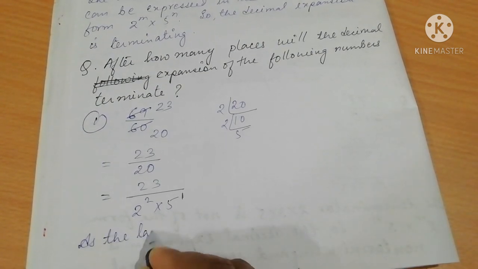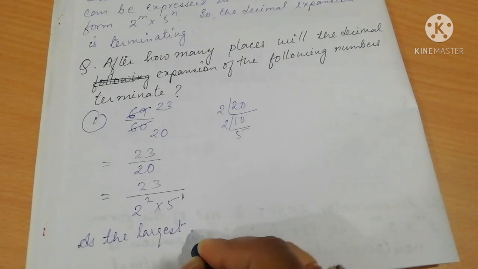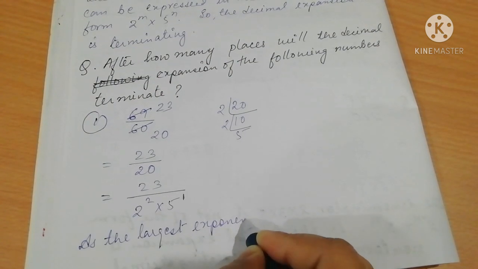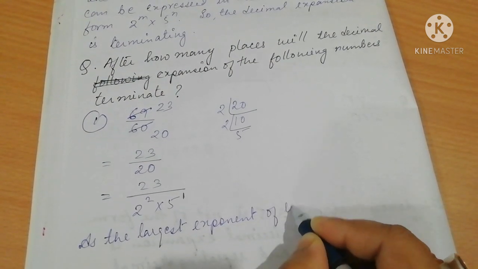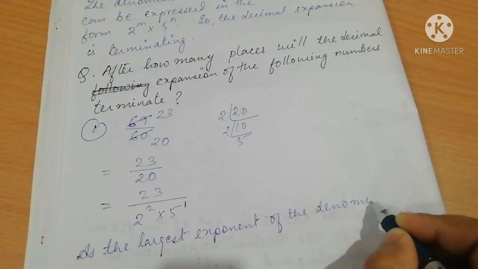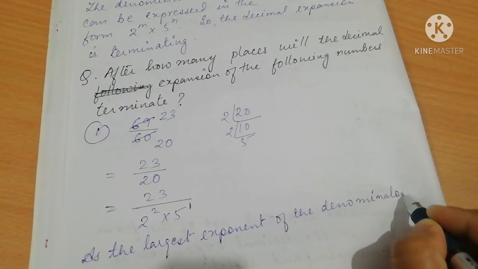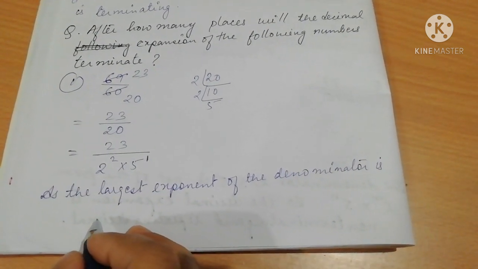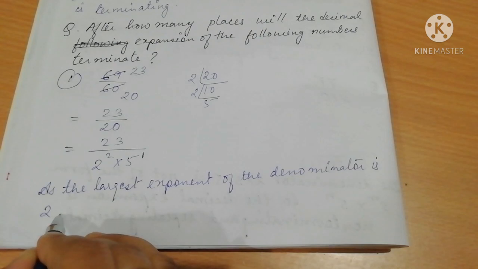As we can conclude, the largest exponent of the denominator is 2.